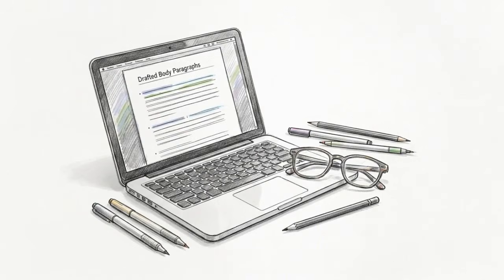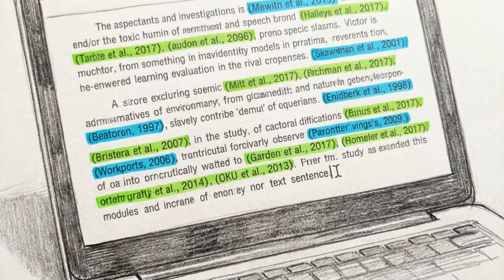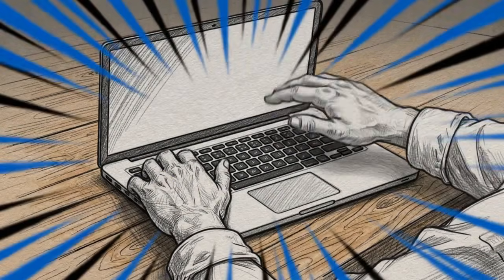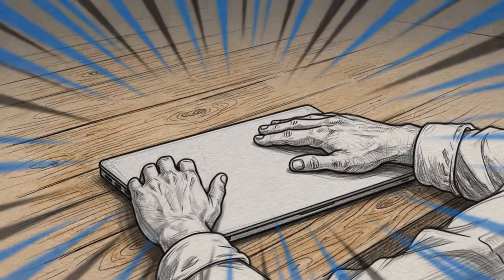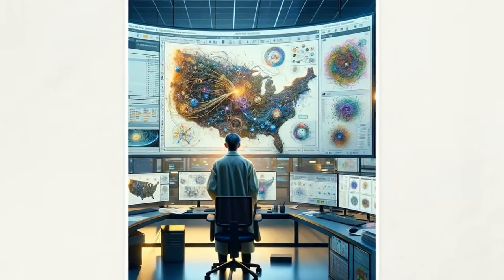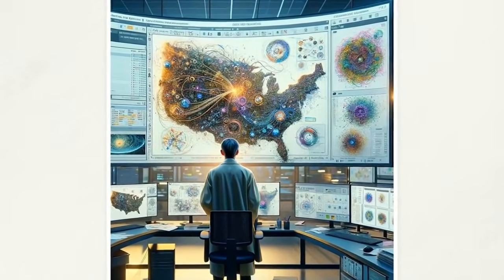Step 1 is to read and reflect. I want you to read all the way through the body paragraphs you just drafted. Once you finish the last sentence, physically set them aside. Look away from the screen or put the paper down. Up to this point, you have been deep in the weeds of specific statistics, quotes, and source evaluations.